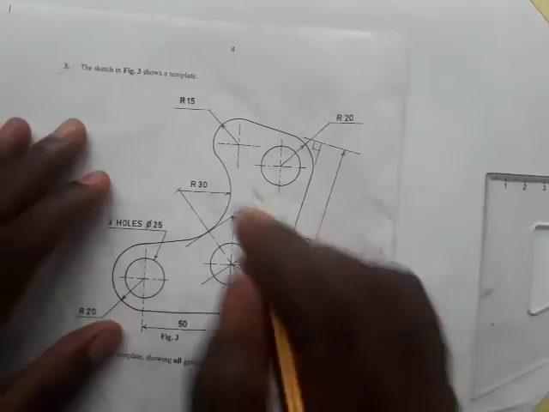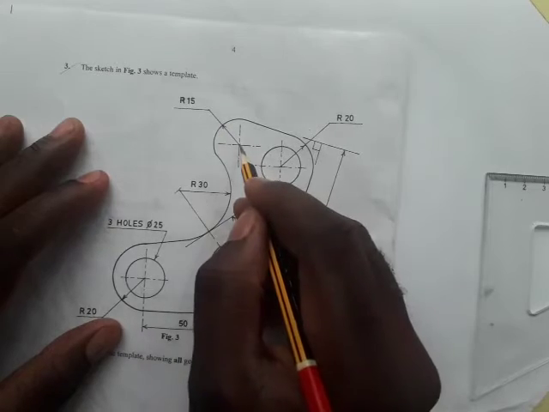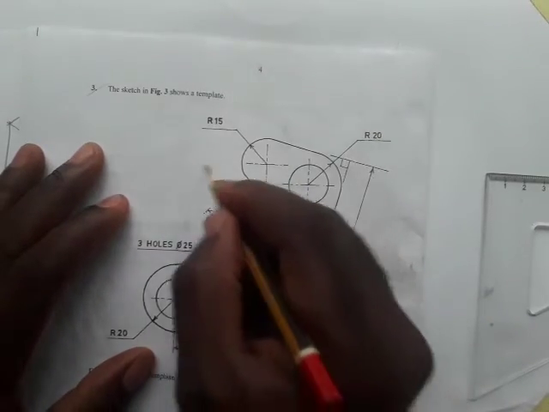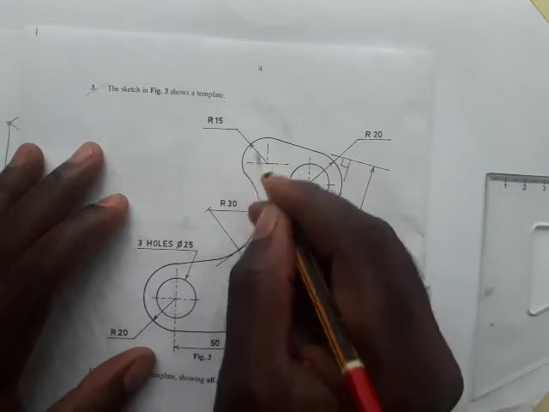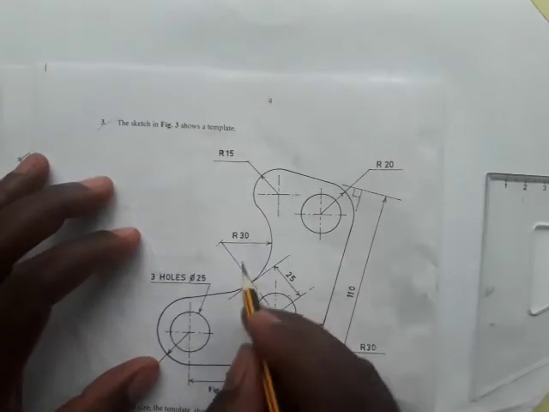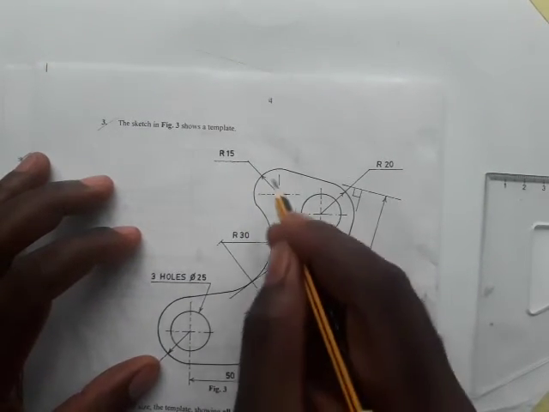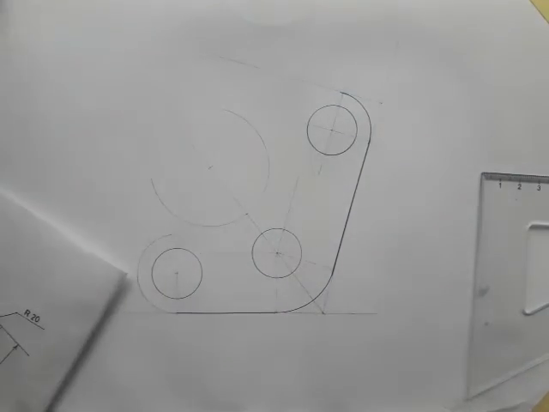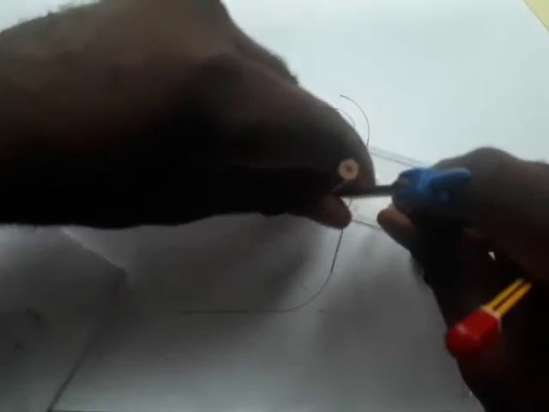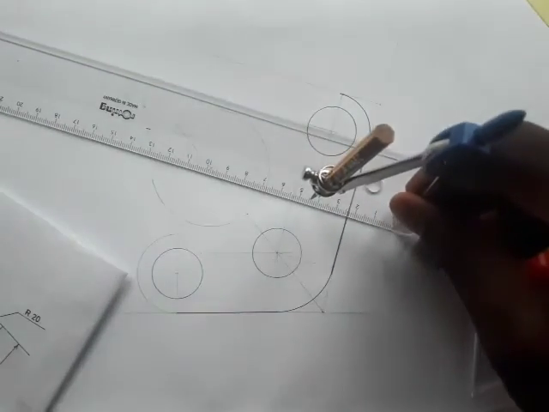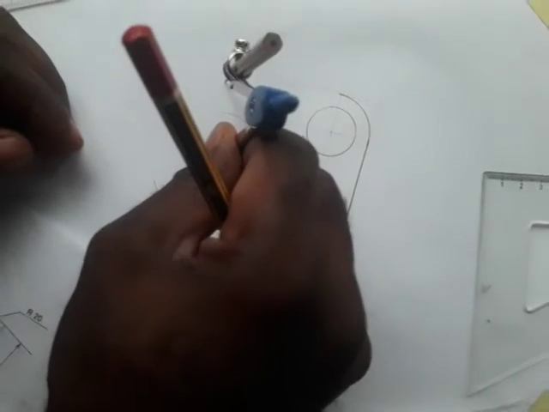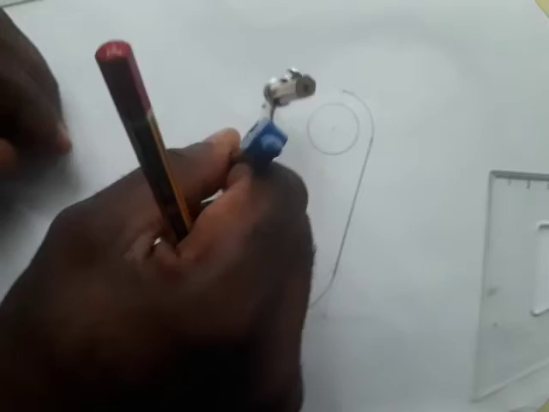Now the next thing you're going to do is locate this center here. So from this center we have what? A radius of 15. Now you're going to apply the principle of tangency. If you check this arc and this arc, it is internal to this, so we apply the internal principle. That is this radius plus this radius. So what is this radius? 30 plus 15, that's 45. All right, so stretch 45 on your ruler. That's 45. All right, so needle here and draw an arc. Just draw an arc somewhere there.